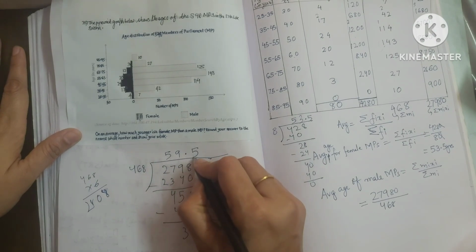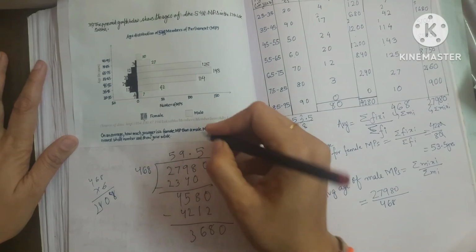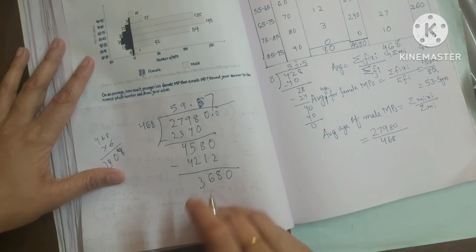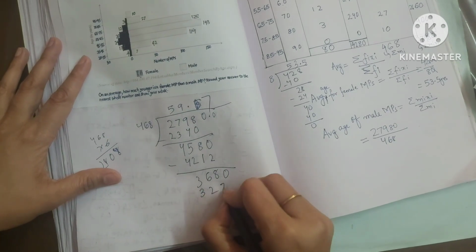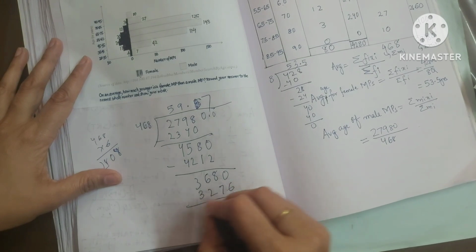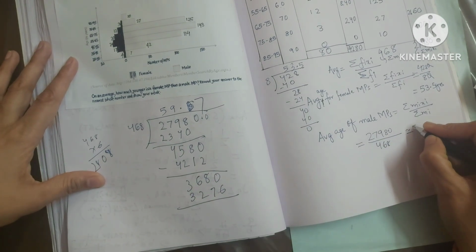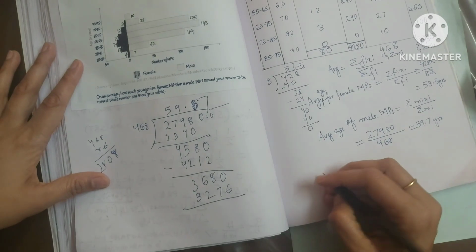Again I will take, I think it will be 468. Then here I have written 5 wrongly. It should be 7. 468 7 will be something like 3276. So whatever, 59.7 I am taking as the average. I won't calculate it further. No need. 59.7 is the average age for male MPs.